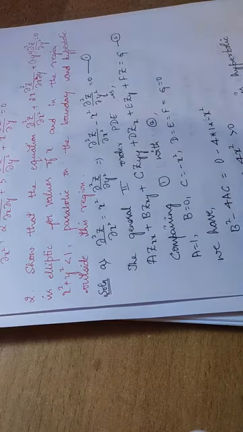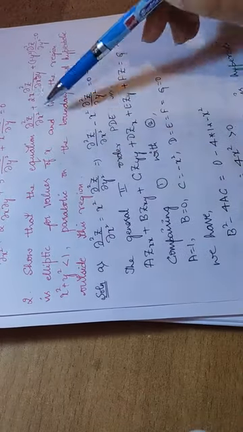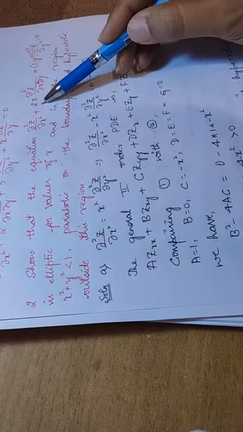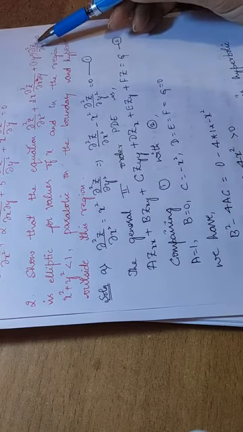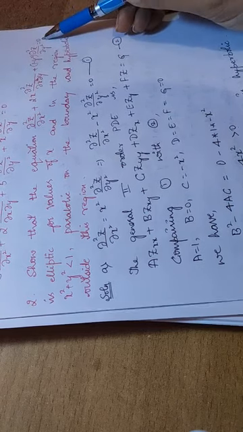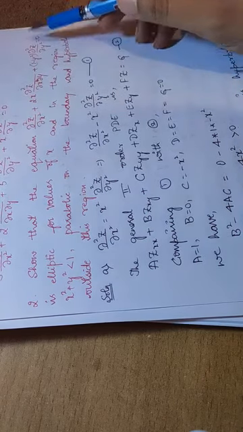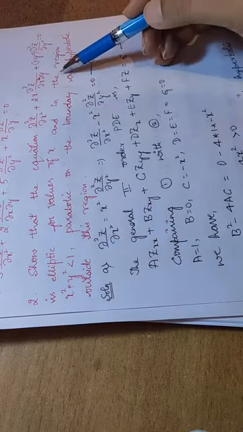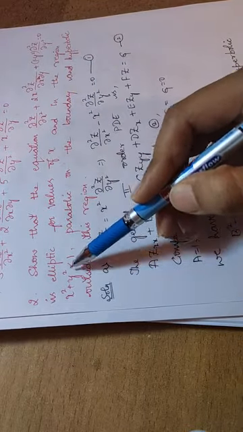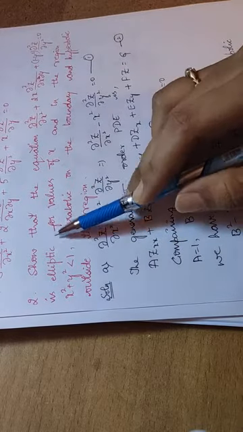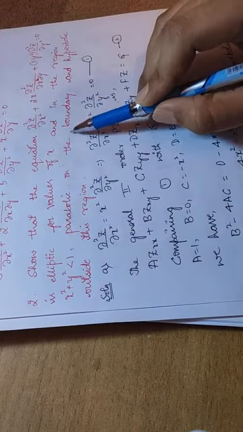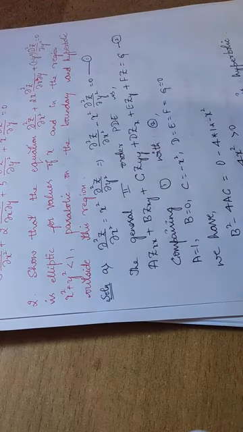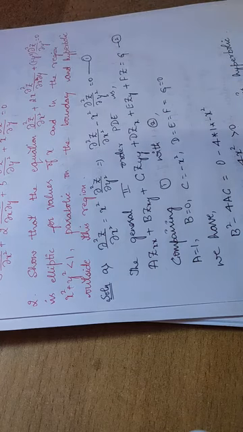The next problem is, show that the equation ∂²z/∂x² + 2x ∂²z/∂x∂y + (1 - y²) ∂²z/∂y² = 0 will become elliptic when the point is inside the region, that is x² + y² < 1. And the nature of this PDE will be parabolic when the point is on the boundary, that is x² + y² = 1. On the boundary means x² + y² = 1.